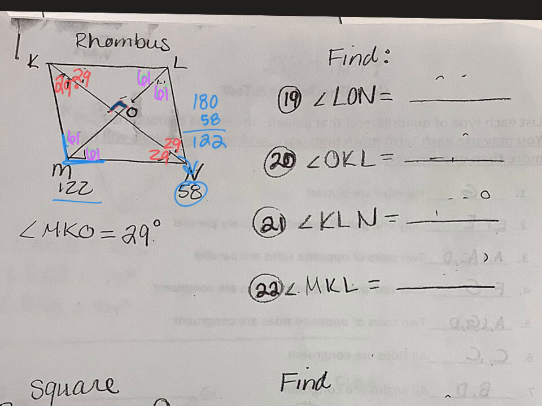All right, so remember, though, for a rhombus, the diagonals bisect each other, so that's a 90-degree angle. So you could have also done 180 minus 90 minus 29 to get 61, because these three angles in this triangle add up to 180.